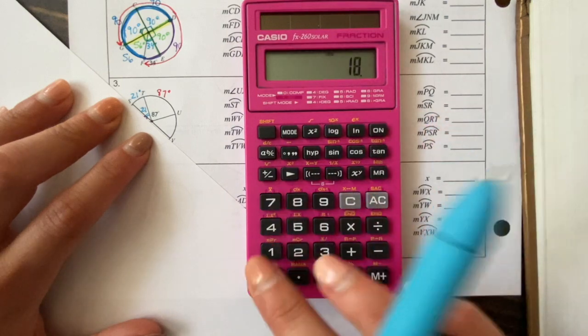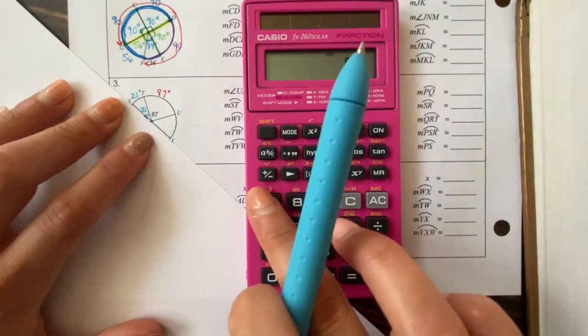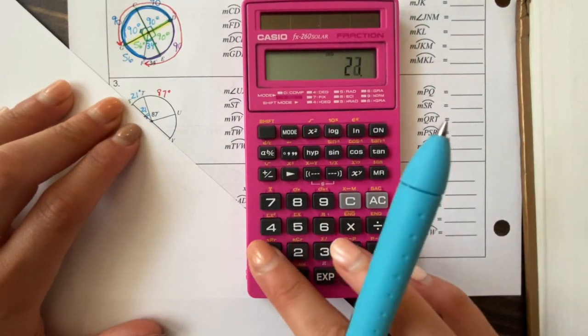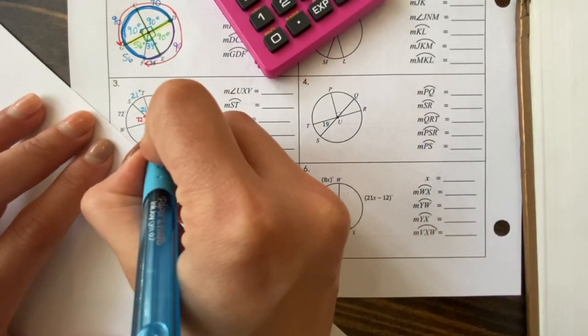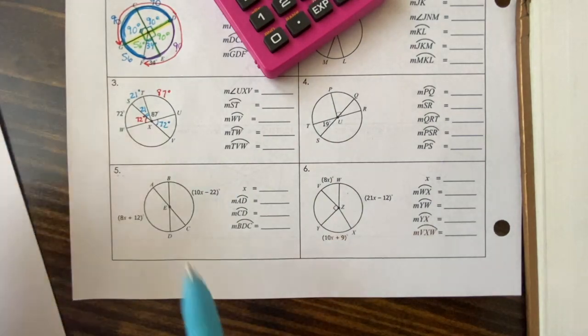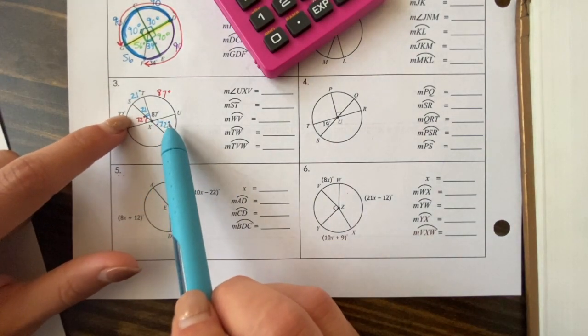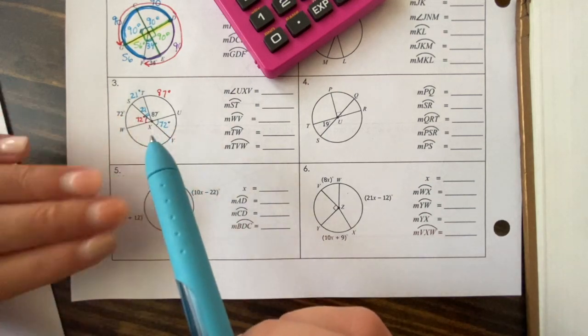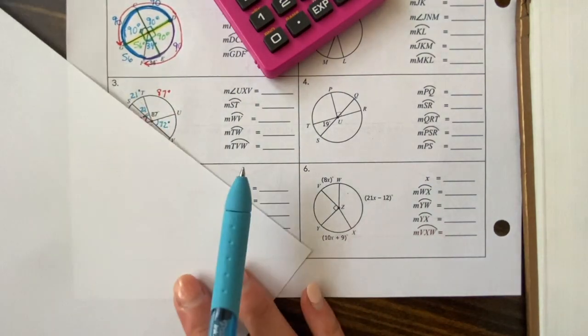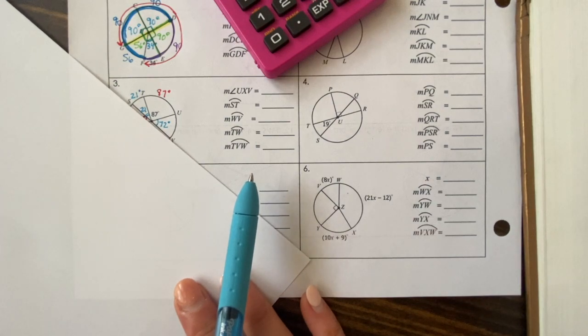So I'm going to start with 180. I'm going to take away 87, and then I'm going to take away 21, and I'm left with 72. So you know this is equal to 72. So you could do either. You know that these are vertical angles because it's an X, and they're perfectly across from each other, or these 3 angles together add up to 180.